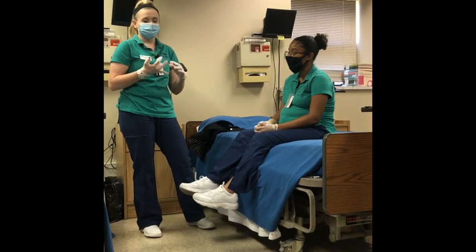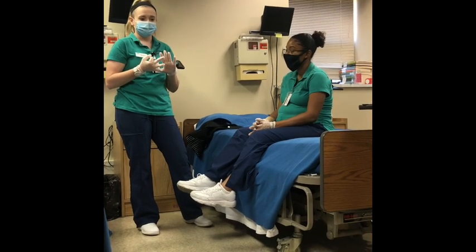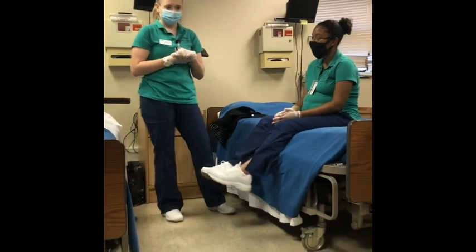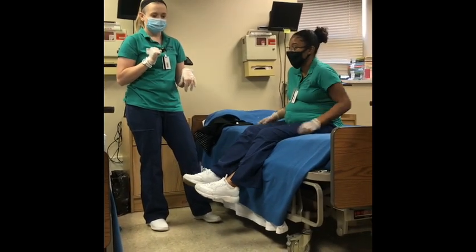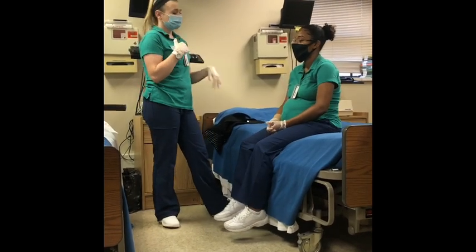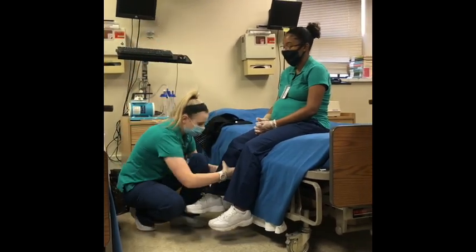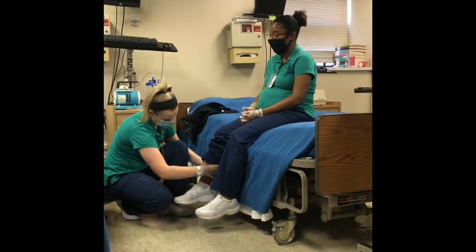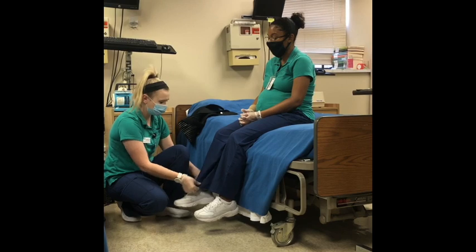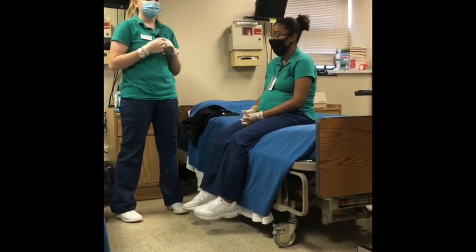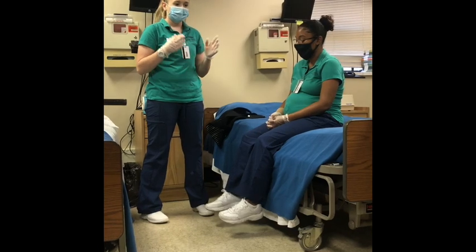And the grading scale would be 0 is absent, 1 diminished, 2 is normal, 3 is full and increased, and 4 is bounding. And then I'm going to assess the venous system. I'm going to look for any varicosities, and then valve compression test. Okay, and then cap refill, less than 2 is good, greater than 2 is poor.